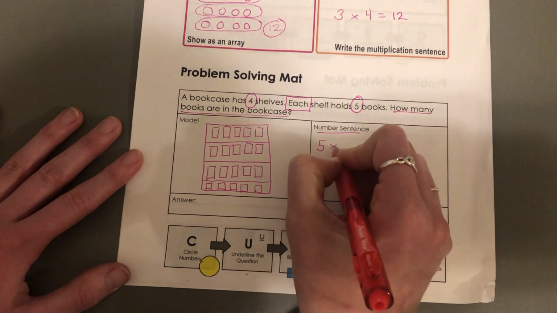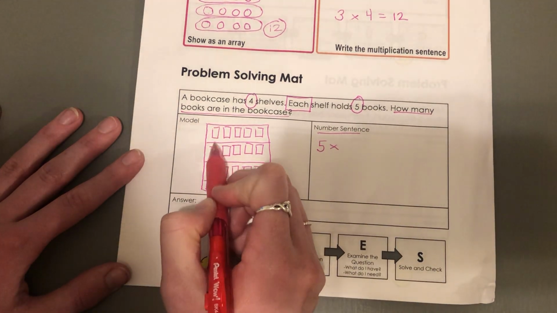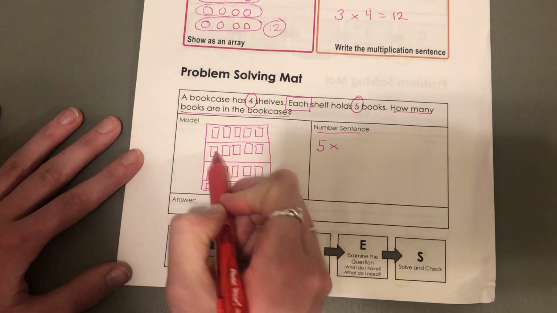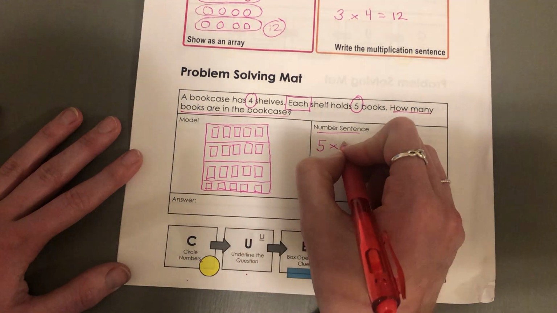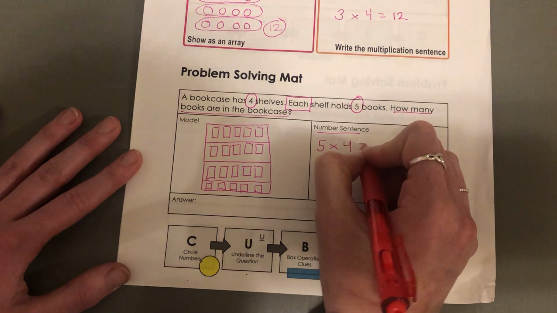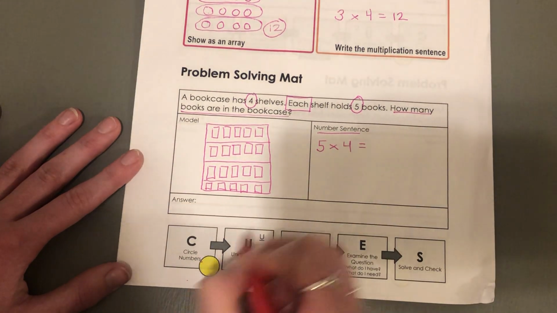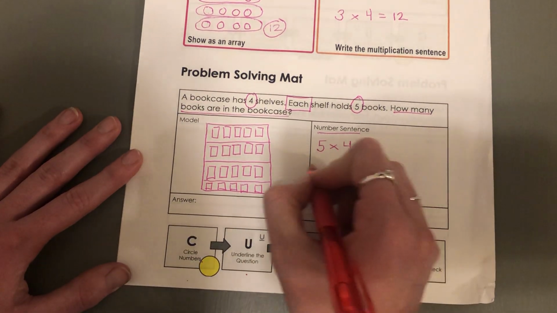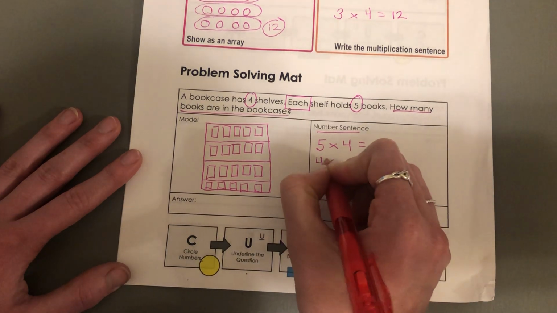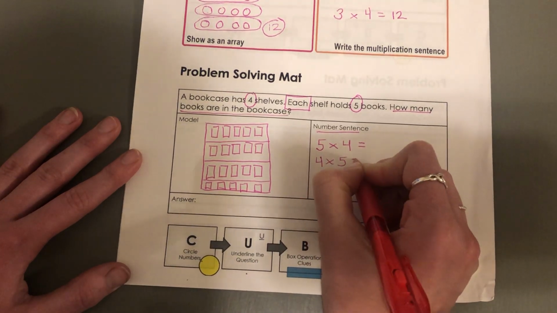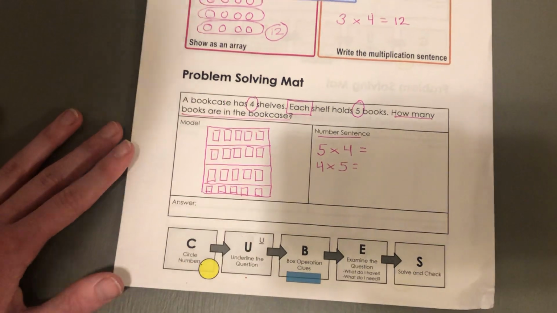And I'm going to multiply it by the number of rows, 1, 2, 3, 4. So I've got the problem 5 times 4. Now if you wanted to write this as 4 times 5, it is the exact same problem.